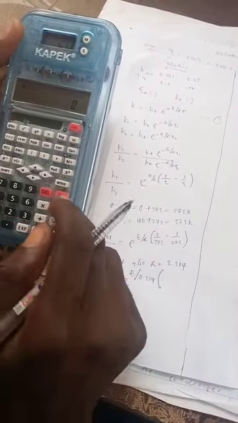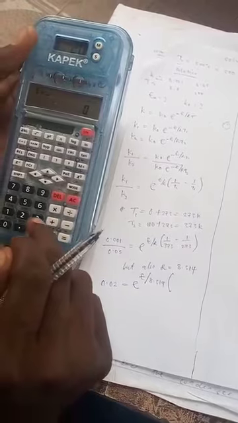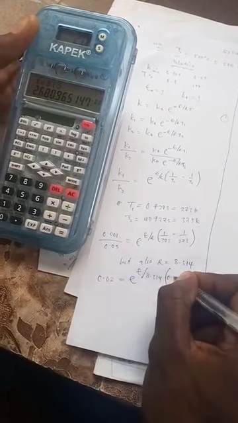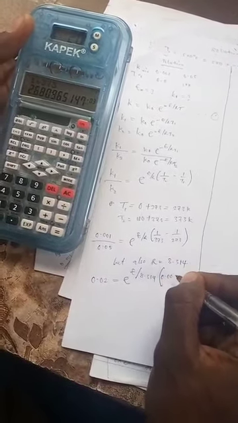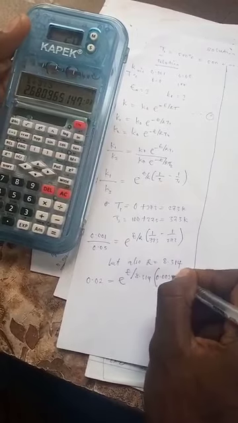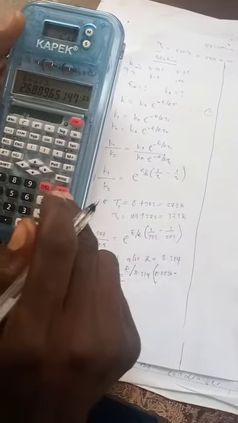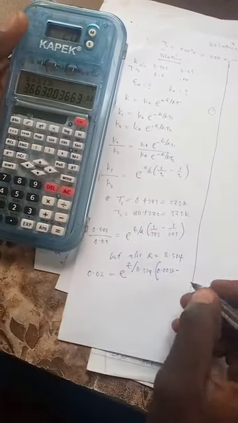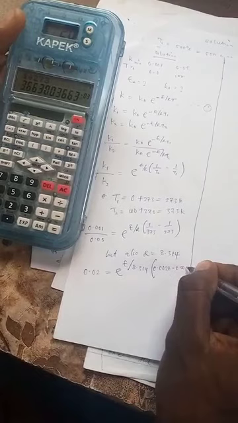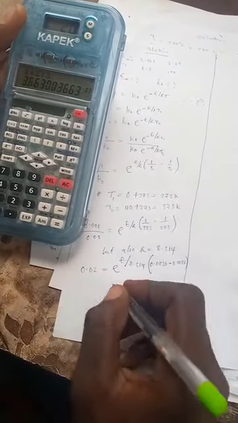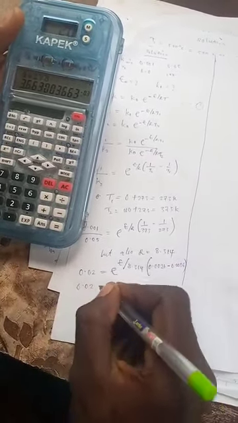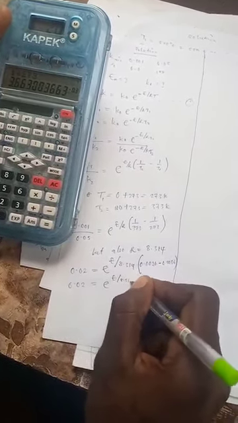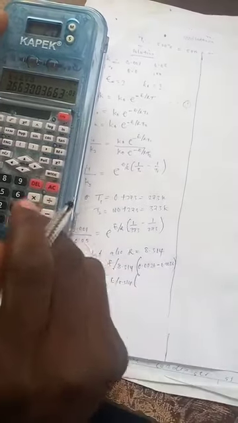We know that 1 divided by 373 gives a value of 0.0026, minus 1 divided by 273, which gives a value like 0.0036, so that this 0.02 is equal to e raised to the power of capital E over 8.314 open bracket.